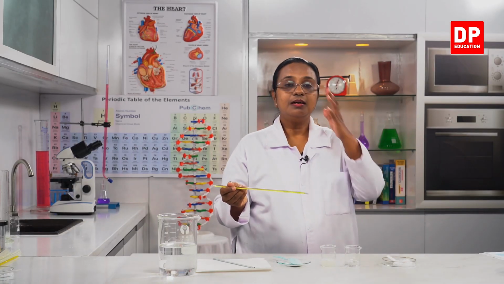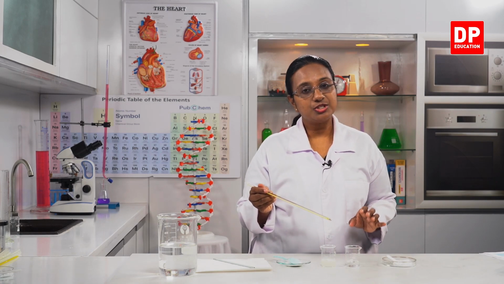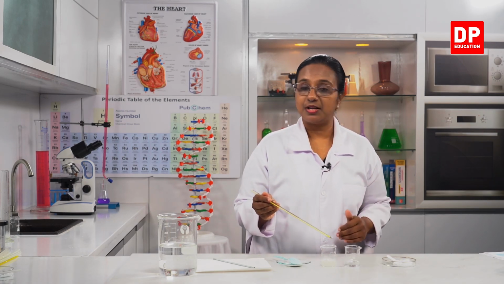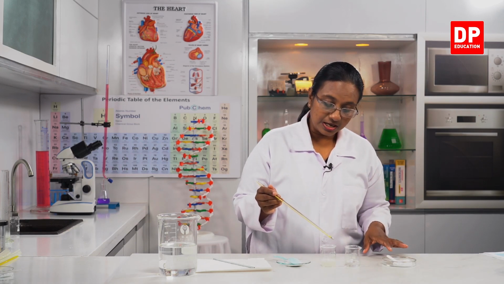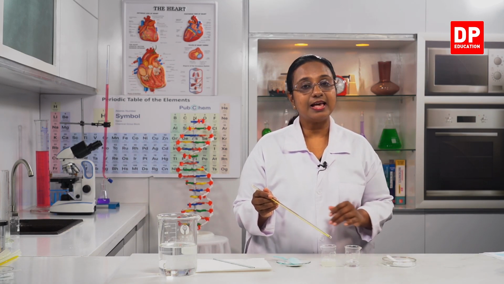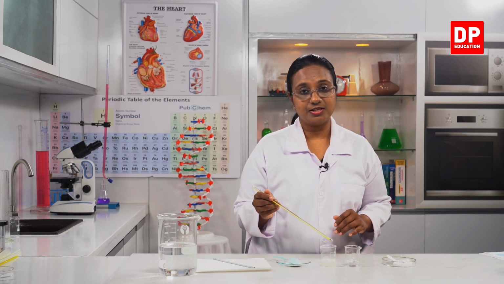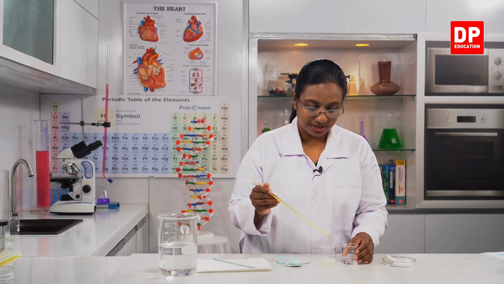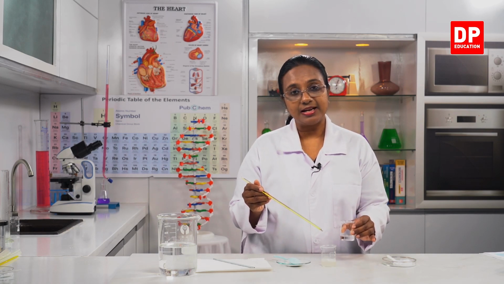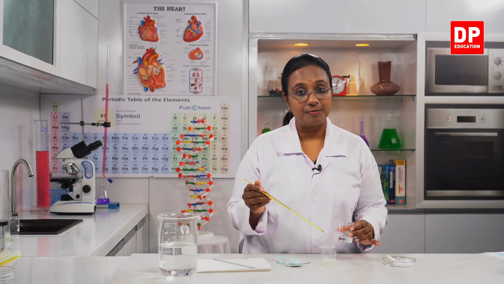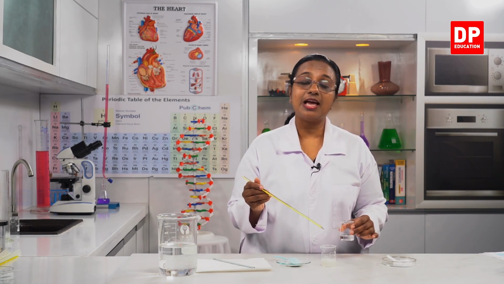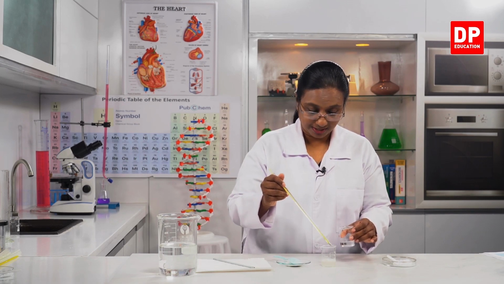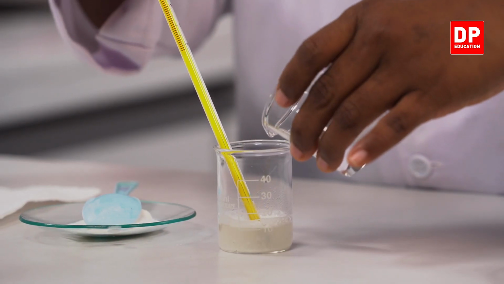So when the temperatures of the two solutions are different, we need to take an average of the two temperature values. So we had 23 degrees Celsius and 28 degrees Celsius. So we will take an average of the two as the initial temperature. Then I will add the citric acid to sodium bicarbonate, and once the reaction takes place, we will need to read the thermometer reading. So here I am going to mix.